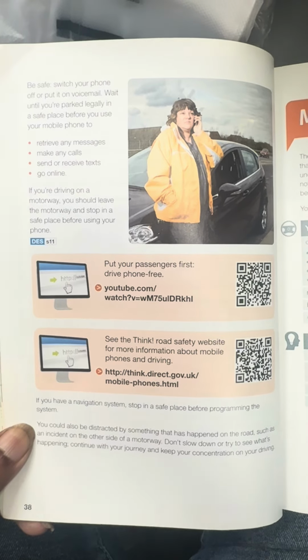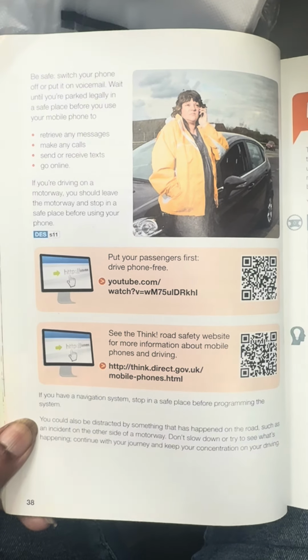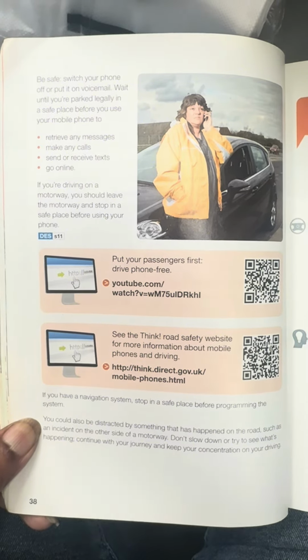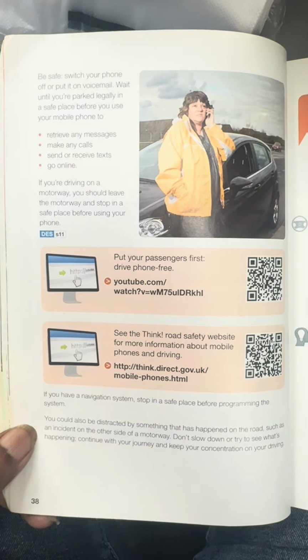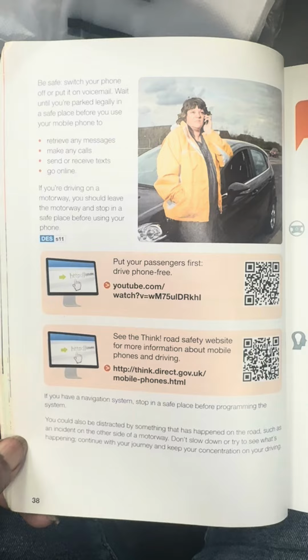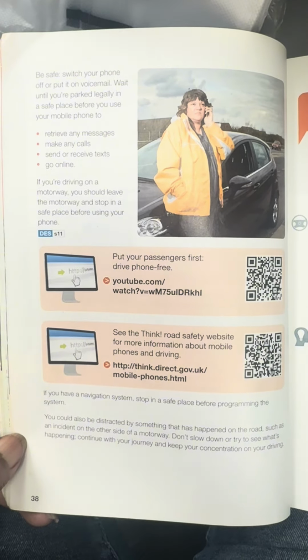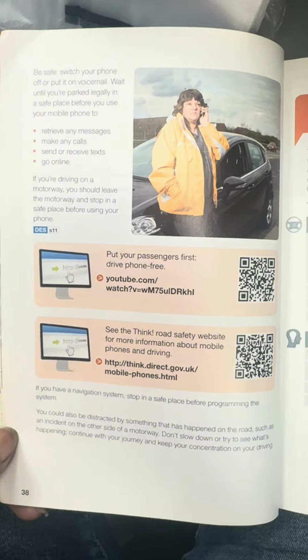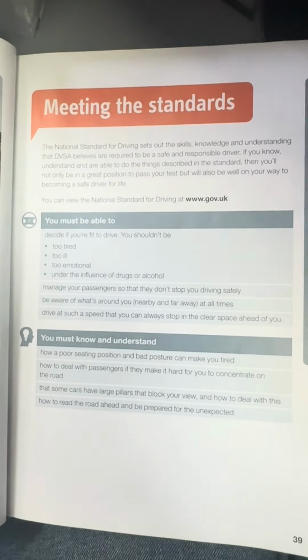stop in a safe place before programming the system, rather than while driving. You could also be distracted by something that has happened on the road, such as an incident on the other side of a motorway. Don't slow down or try to see what's happening. Continue with your journey and keep your concentration on your driving. This is most important: not to get distracted.